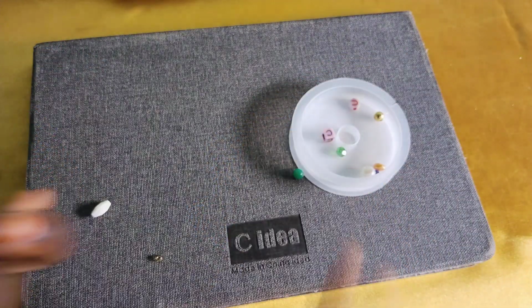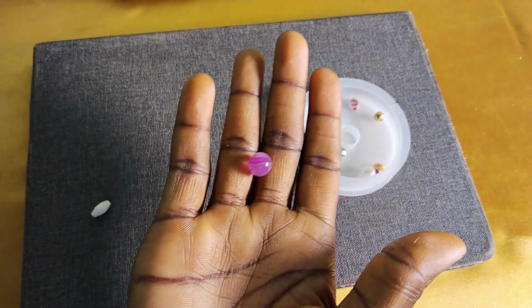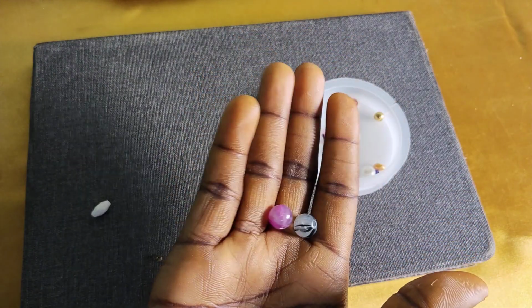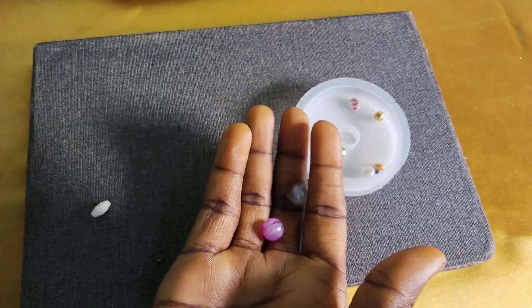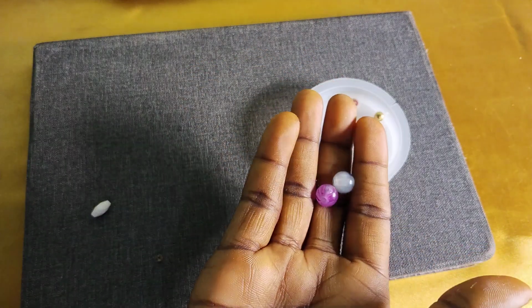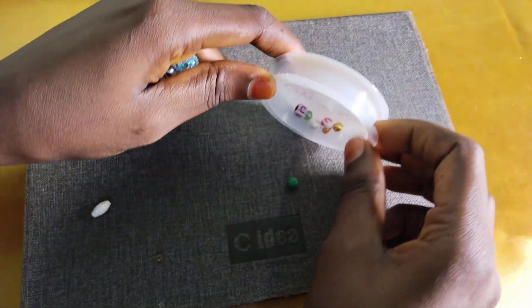Okay, so this is another one. This one and this one, they are the same. And that should be size 10. This is size 10 and this one is size 8. So this is size 10.